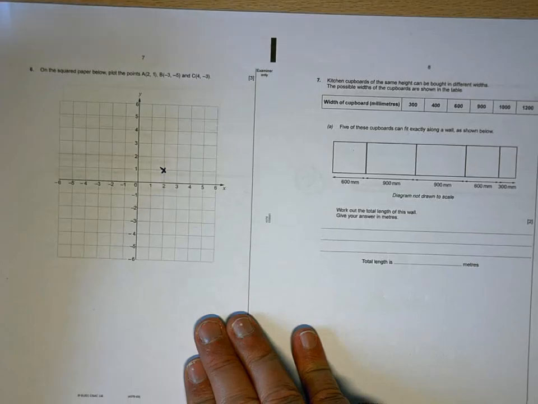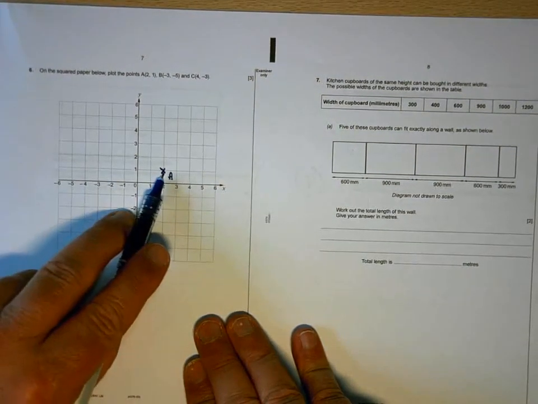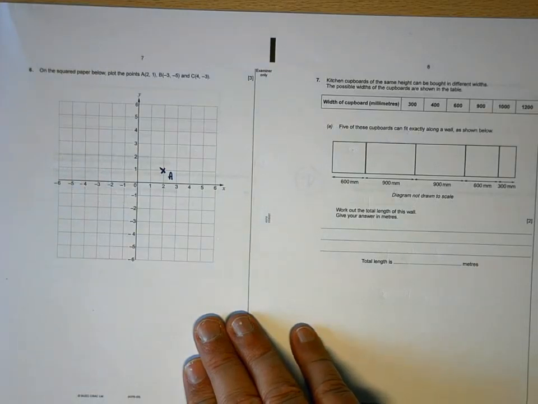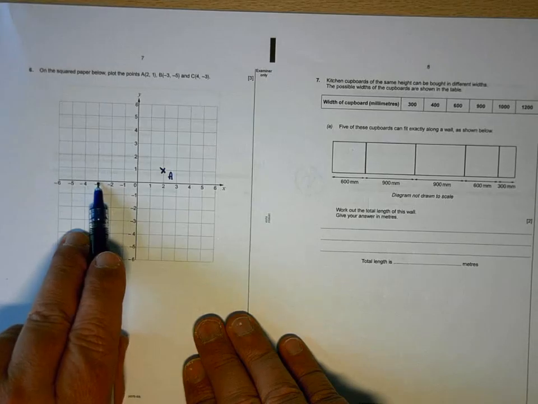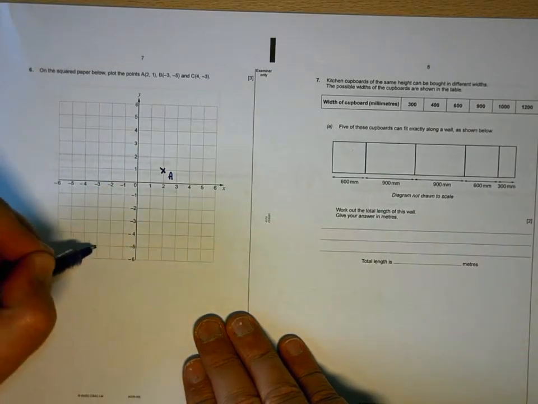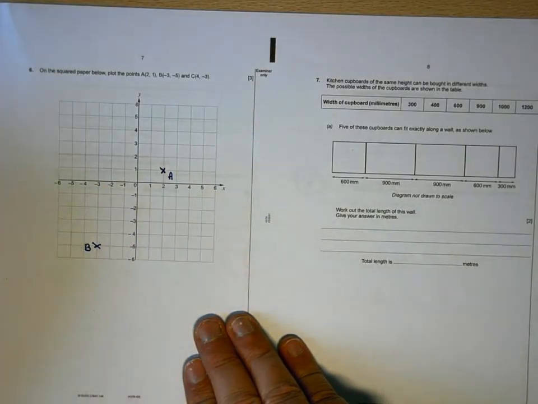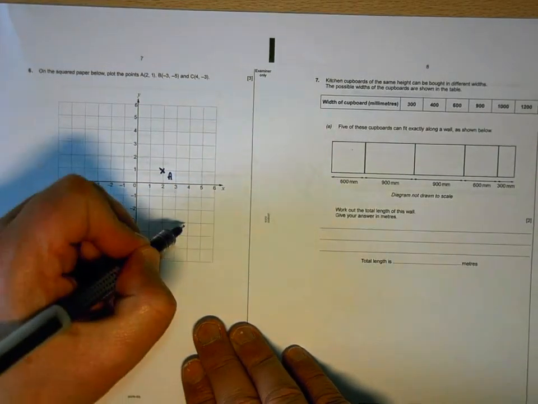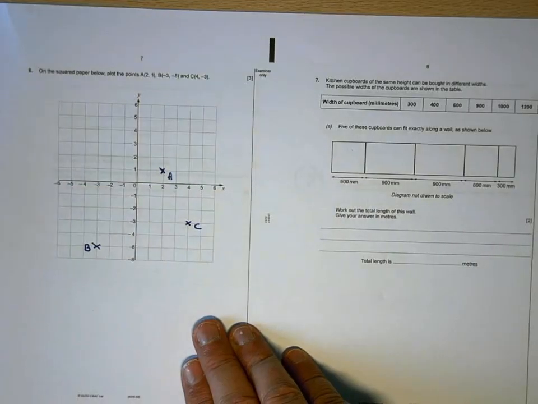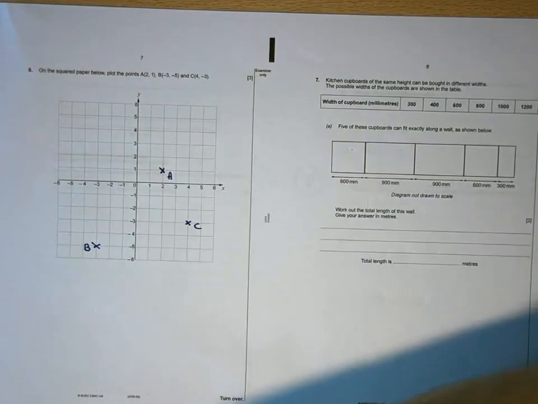And mark a cross there and right next to it, so it's clear to the examiner exactly where you're plotting that point. B, -3, so we're going to cross in this direction and down 5. So B will be there, and C, +4, -3. There. So 1 mark for each of those.